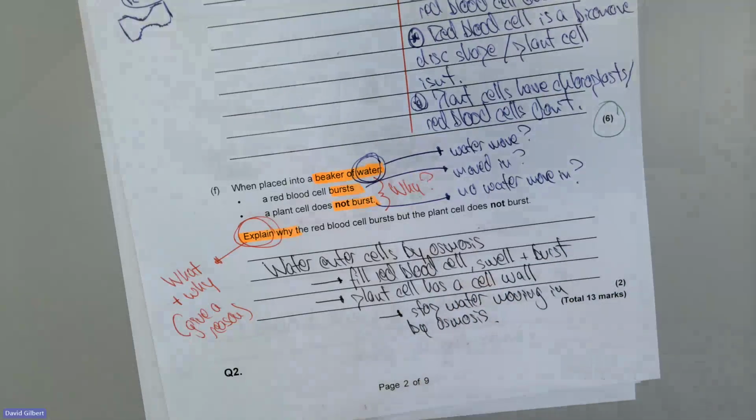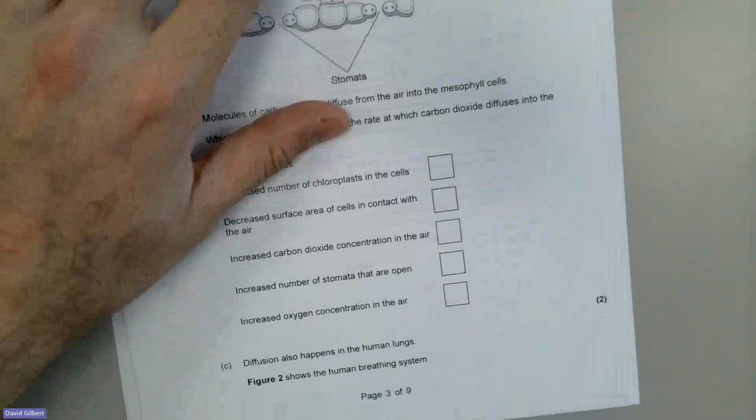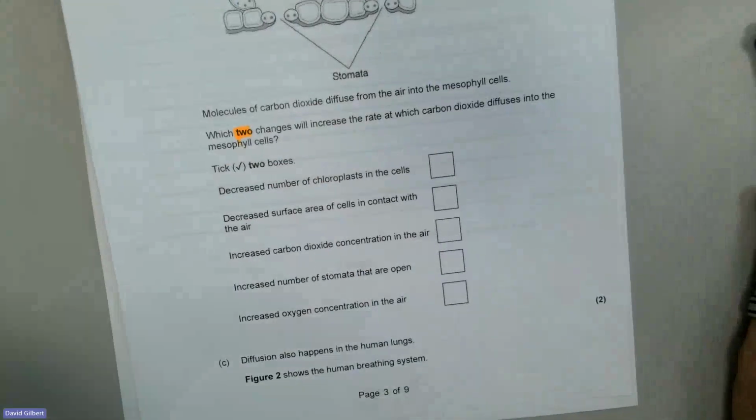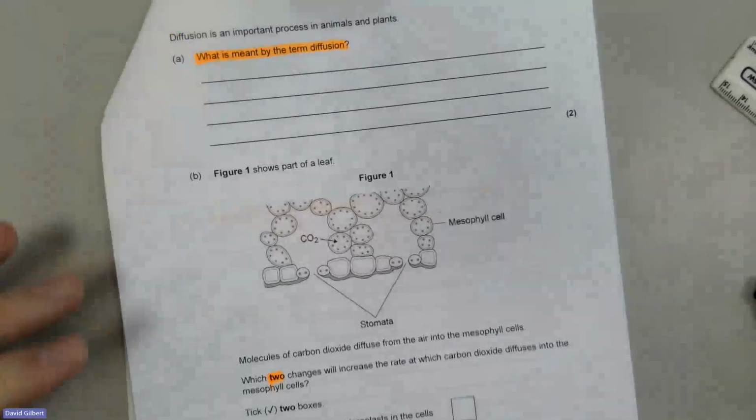And stop the water moving in by osmosis. Good. Let's continue on. Just looking at these ideas in a little bit more detail now. So we've got this idea at the top. Question starts with question 2.